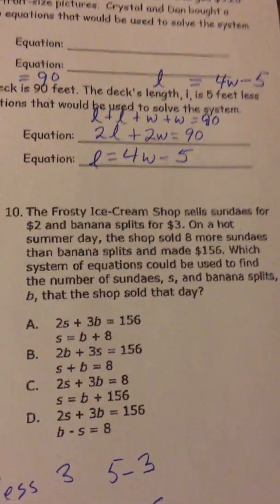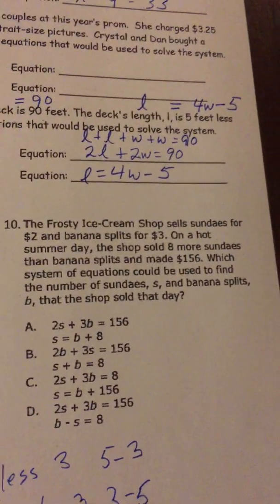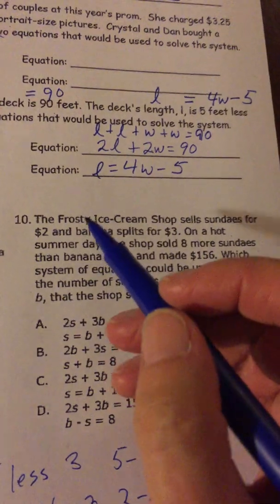Number 10, and these are reading ones. You just got to take your time and decide what's the X, what's the Y, or in this case, S's and B's. So they're using S's and B's. Let's see what these are.